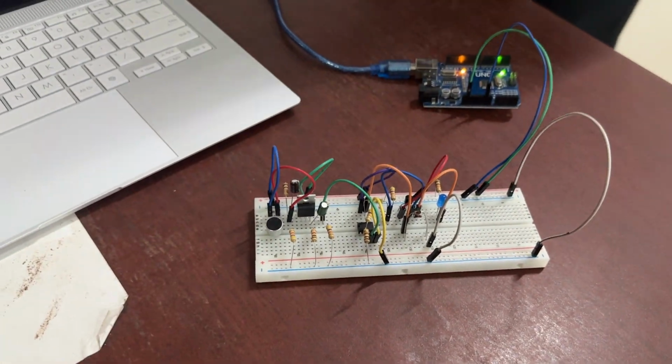Input and biasing. The input signal represents a very weak AC signal, aka the heartbeat, which is indicated in this one. Resistors are used for voltage bias. Next slide.